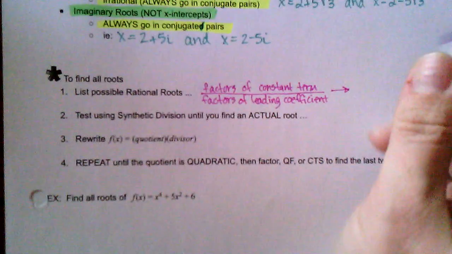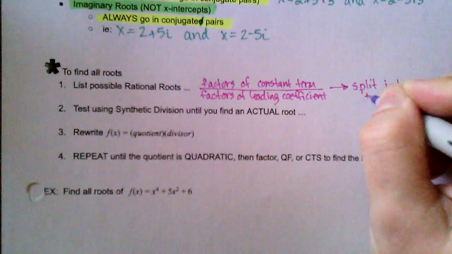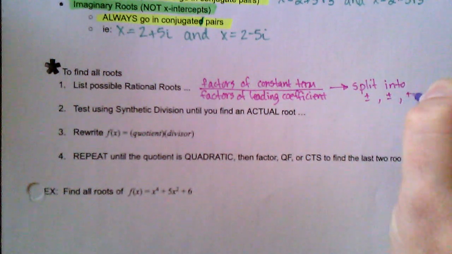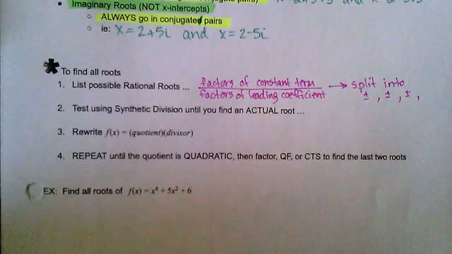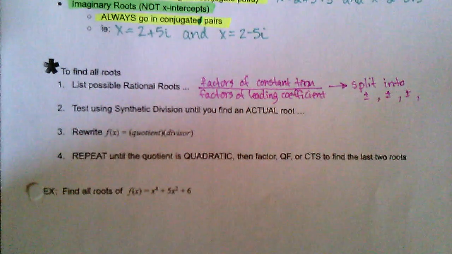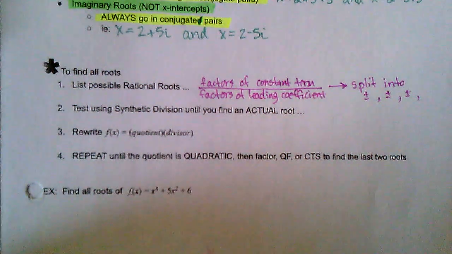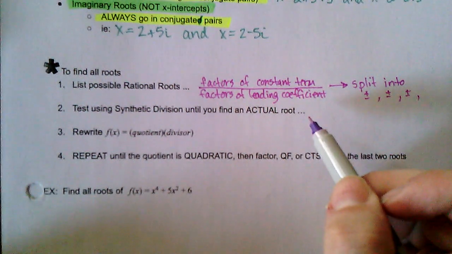And then we split that list into plus or minus lots of numbers. If you just want to put a plus or minus at the beginning of that list, as long as you remember that it does mean all of them could be positive or negative, that's fine. That's how we did it before.